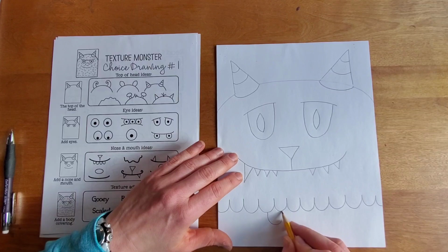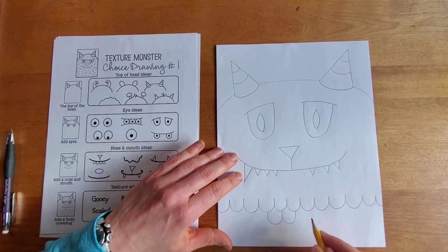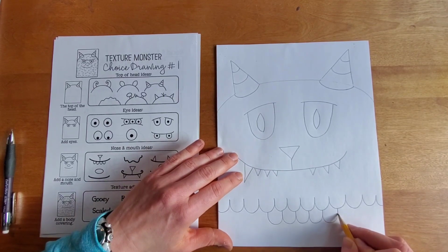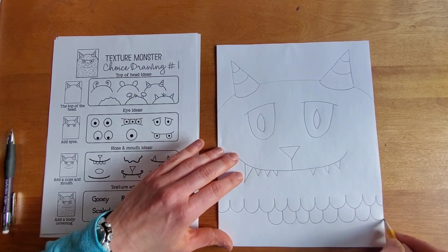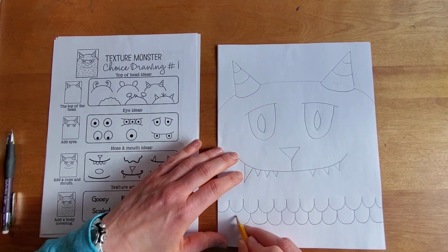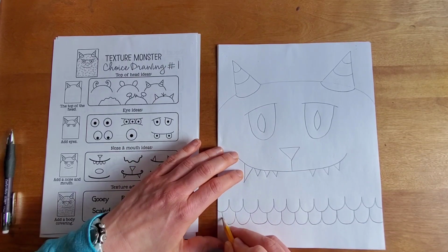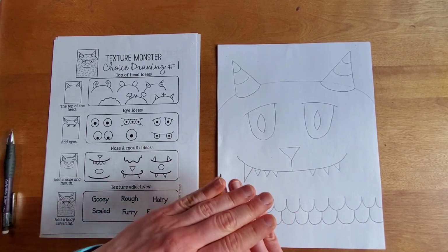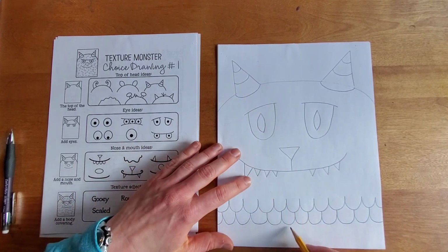See that? And then I'm going to do the same thing here. And then do another curve, curve. Now this time I got to go a little slow so that I make sure I match them up. And then bring it right off the page. And do the same thing over here. And then go right off the page. See how it's creating that cool overlap look for your scales?